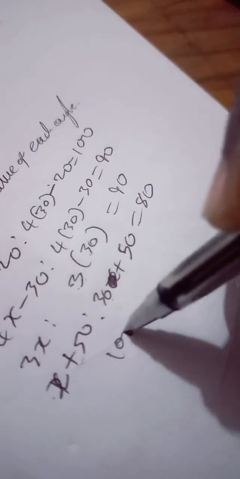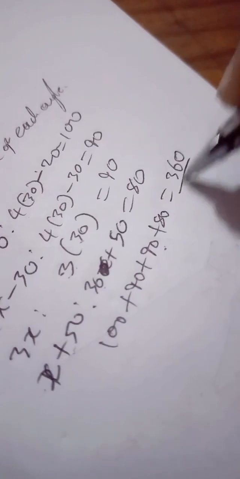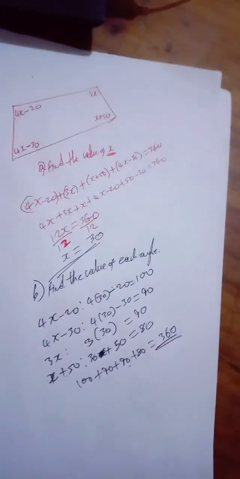If you add this, they should give you what? They should give you this 360, which we got from the beginning. It's going to be 100 plus 90 plus 90 plus 80. This is 180. This is 180, which is 360. That's how we go about this question.